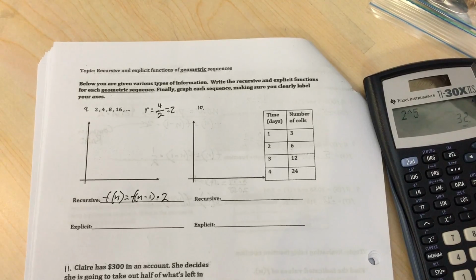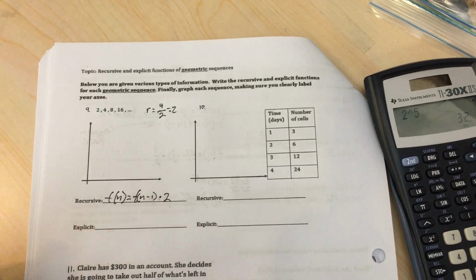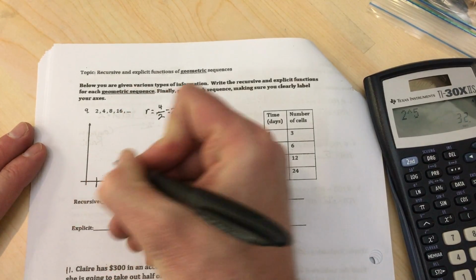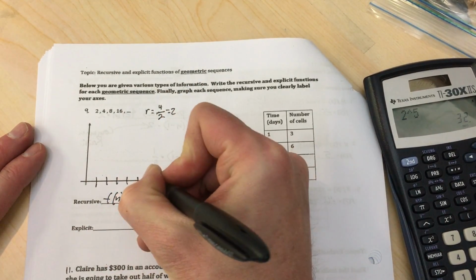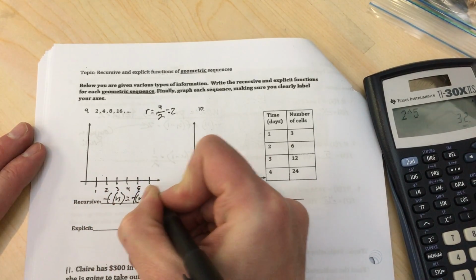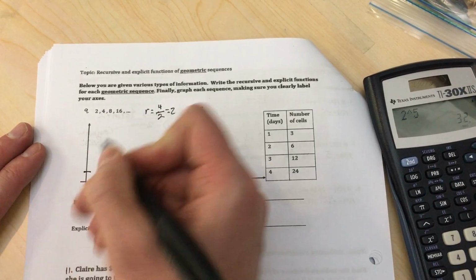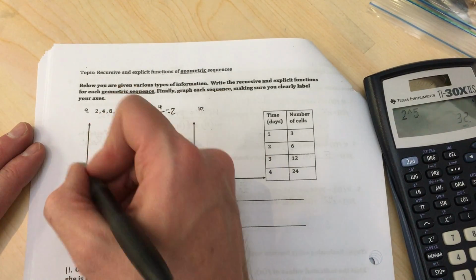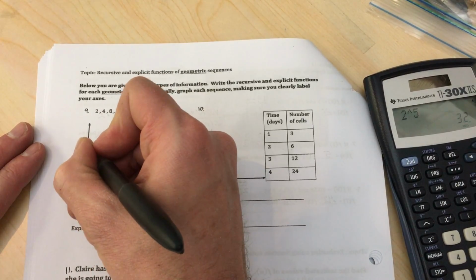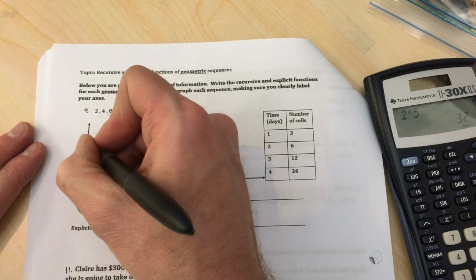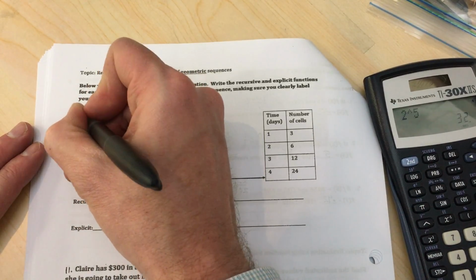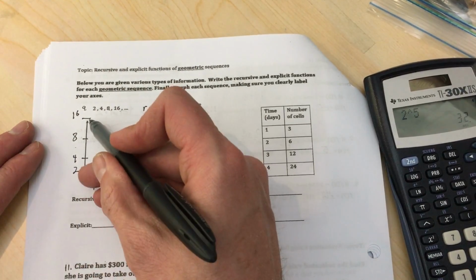The explicit rule is a little different. So now we're going to try to figure out, how do you write this explicit rule? How do you come up with your answer here? So let's put some marks on here. We're going to number it: 1, 2, 3, 4, 5, 6. And then our values are 2, 4, 8, 16. So it's way up there. So you can see how it's growing each time, right?